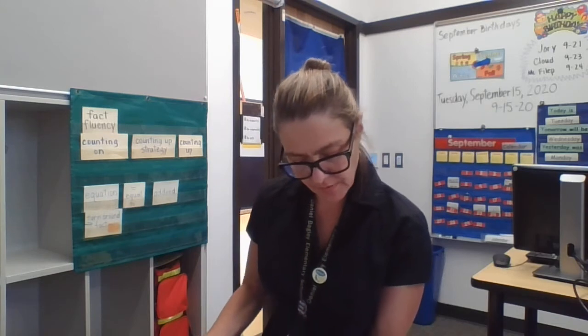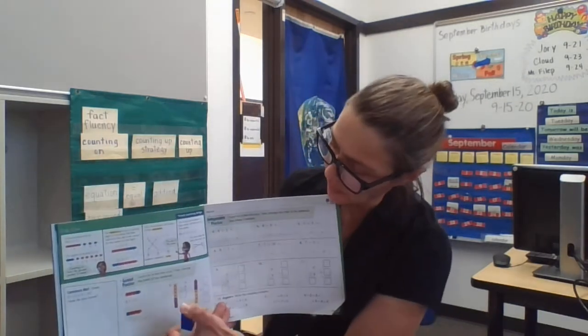Count on to find the sum, then change the order of the addends. So when you count on, you start with the number 5, 6, 7. 2, 3, 4, 5, 6, 7. And that is counting on, or the counting up strategy.